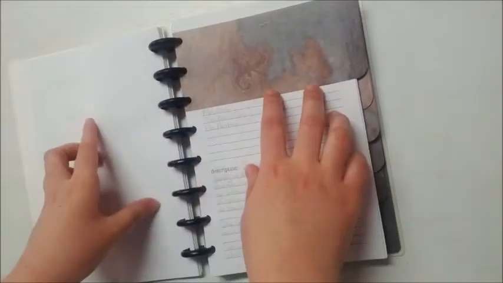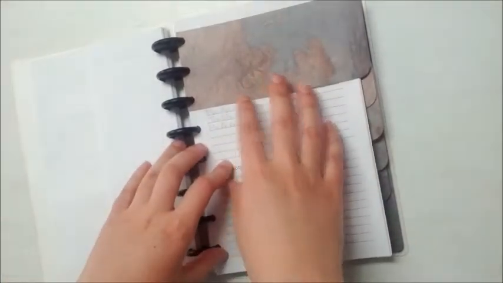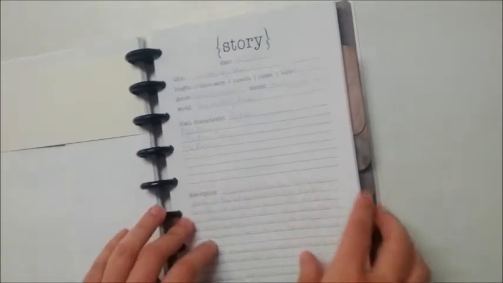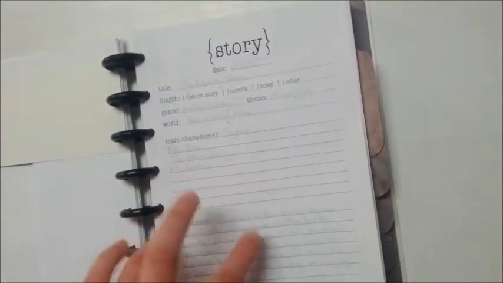And the reason my tabs don't match my front cover is because my main cover is actually for a special project, and right now I'm just using this kind of as a general thing. So here's my first section. I moved all my different story, setting, character sheets to the front. It's a general notebook. So this is a story I'm working on right now.